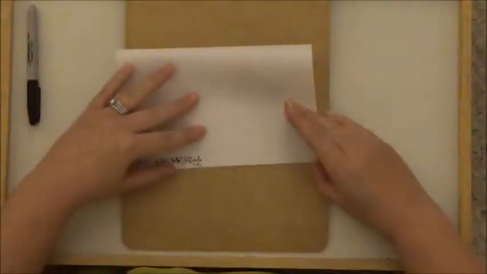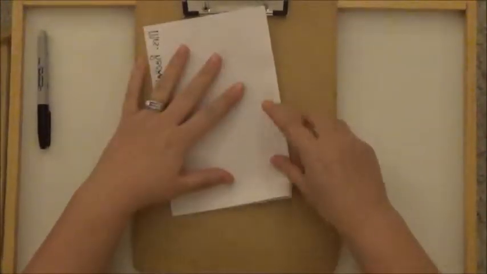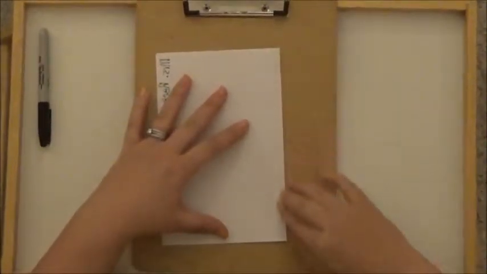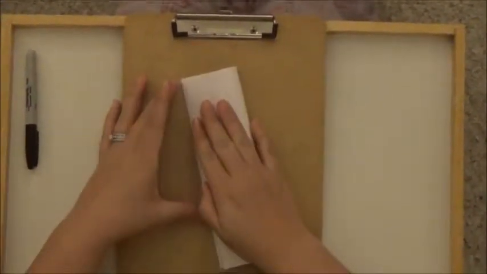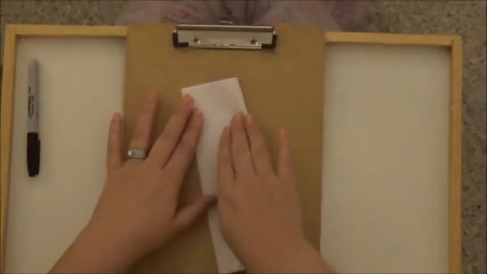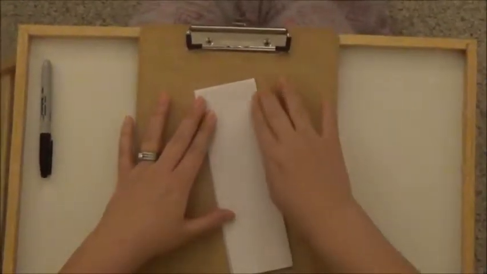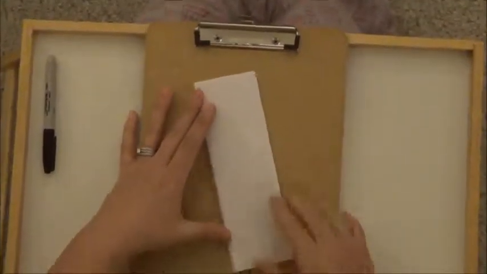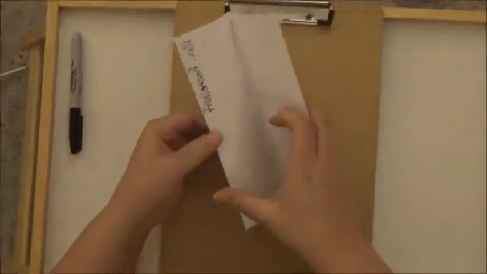So first, you're going to fold hamburger, corner to corner, so that you have 2 pieces. And then you're going to do that again. Now it looks hot dog. If you open it up, you have 4 pieces. 1, 2, 3, 4.